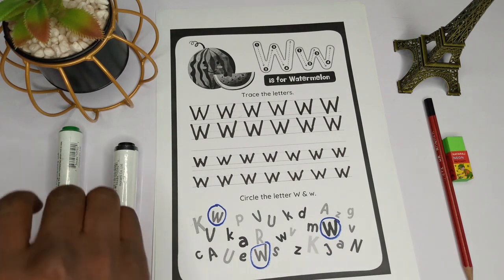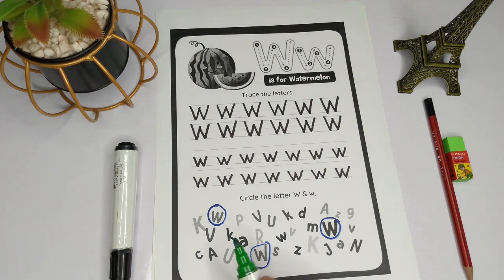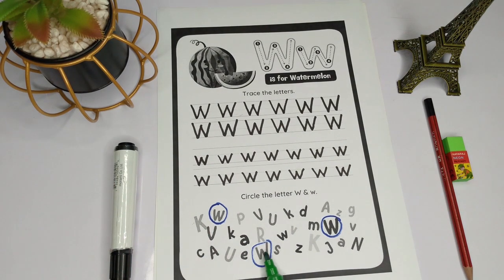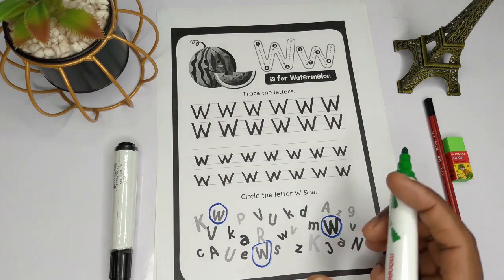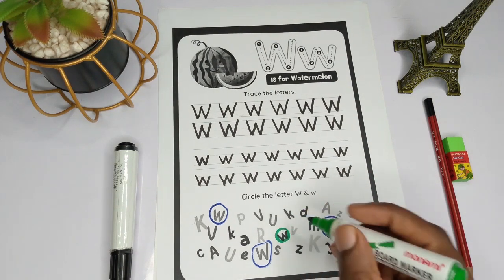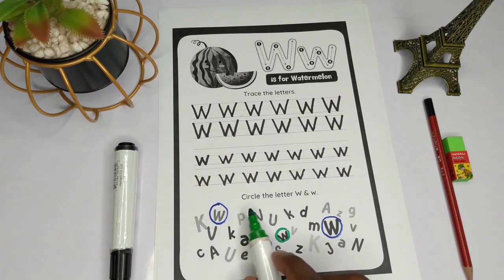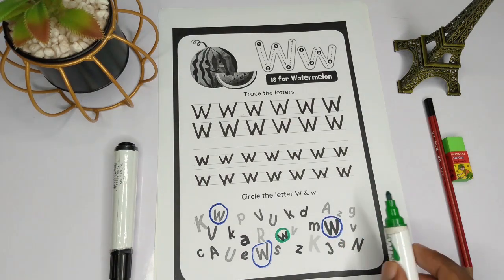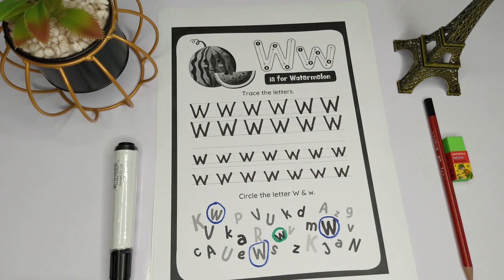Now for the small w, let's see where we can find one. So if I look through, we have one over here. Do we have any other one? No, we don't. Okay, so that is the end.